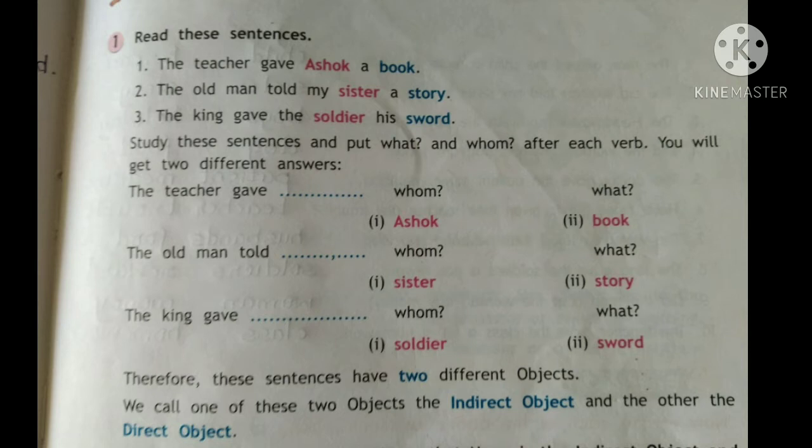The teacher gave Ashok a book. Second, the old man told my sister a story. Third, the king gave the soldier his sword. So when we see these sentences and put what and whom after each verb, you will get two different answers.